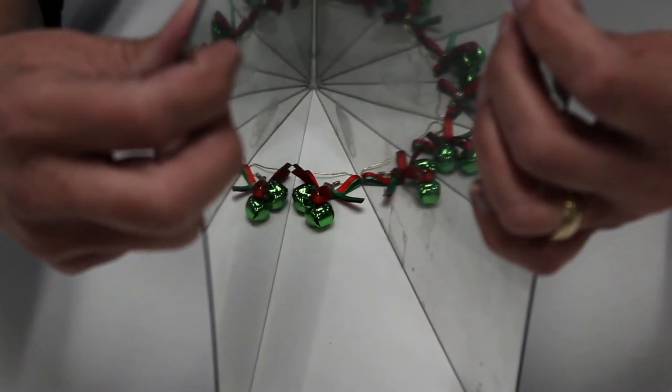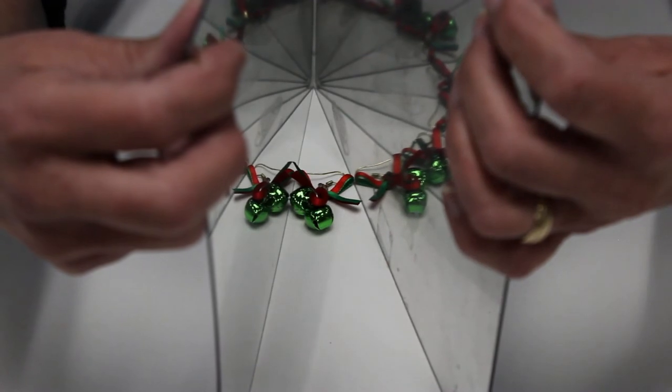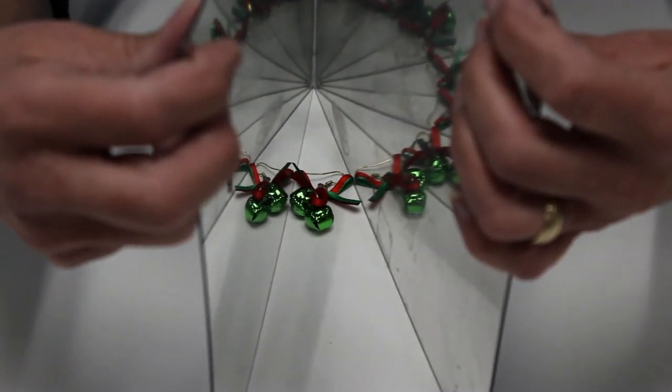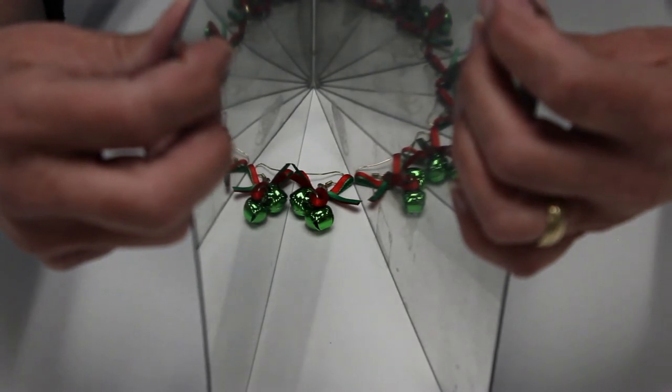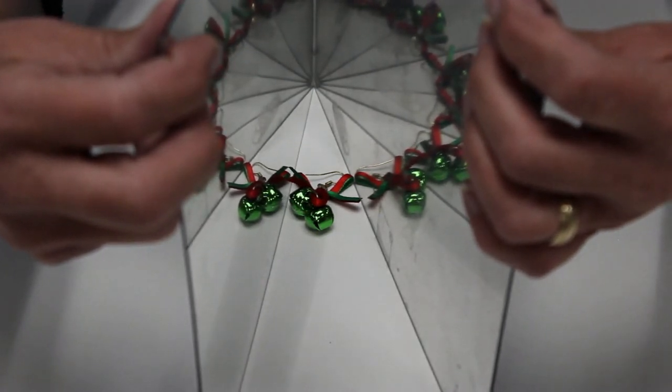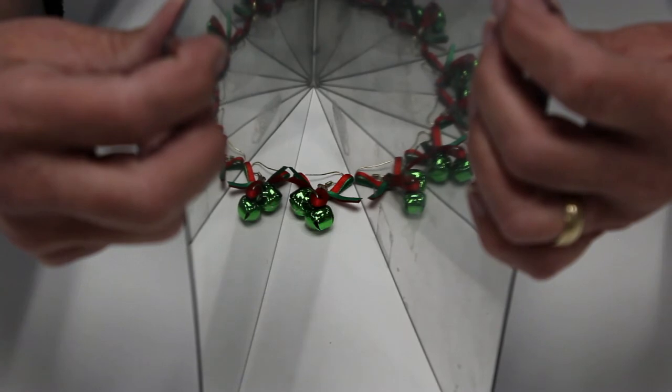And then I get to the point where the angle's too small for the object and I have to stop. And that is the science behind the reflections that you see in your kaleidoscope.